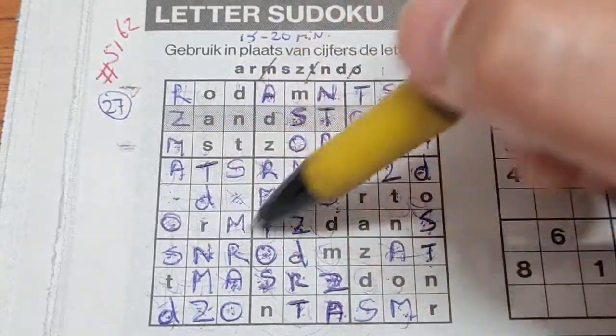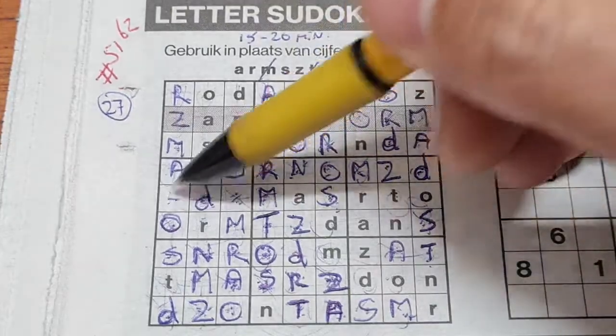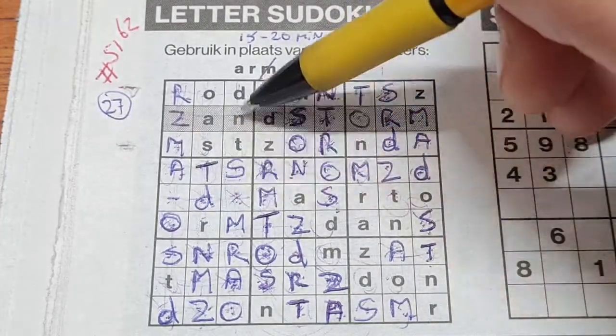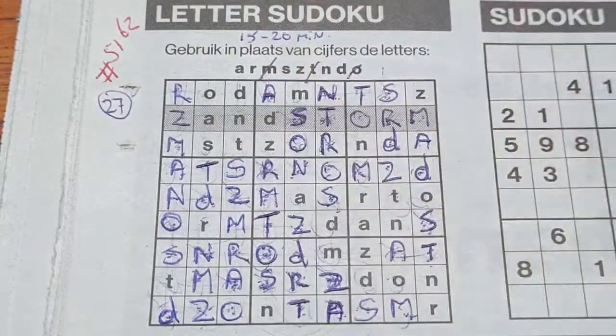2 missing letters in this big square for letters. Z is missing. And N is missing. Z and N. We have an N in this column. No N there. N should be here. And the Z goes there.